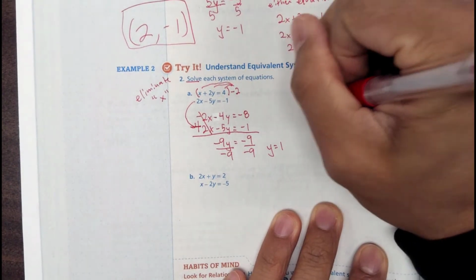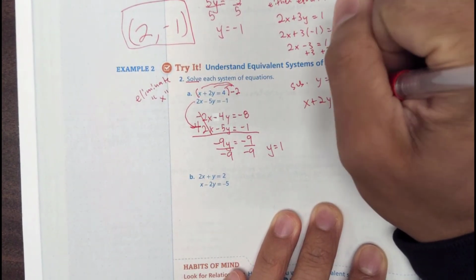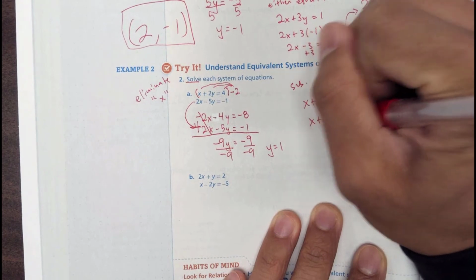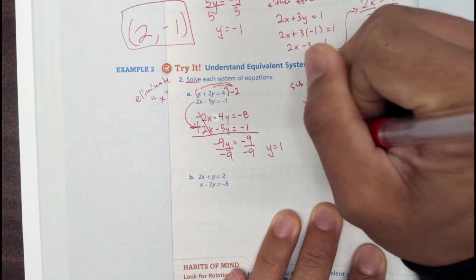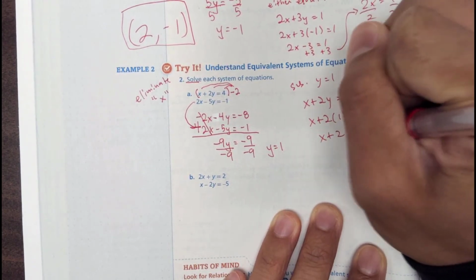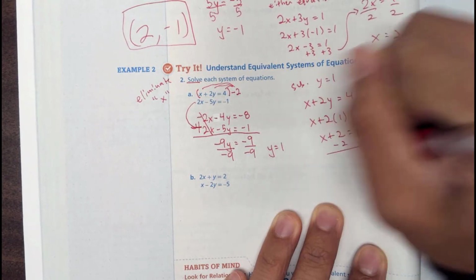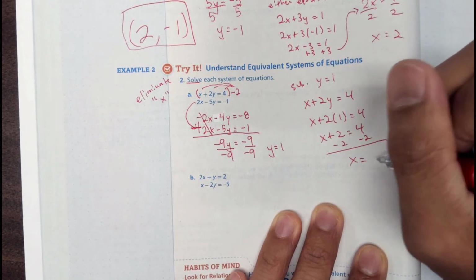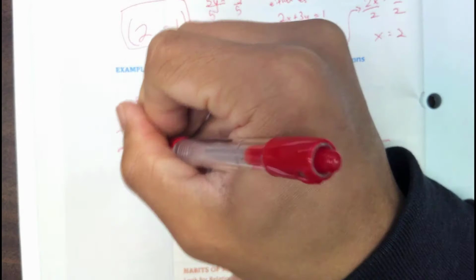Okay, so I get x plus 2y equals 4. X plus 2 times 1 equals 4. X plus 2 equals 4. Subtract 2 on both sides. X is equal to 2. So 2 comma 1 is your answer here for example 2.